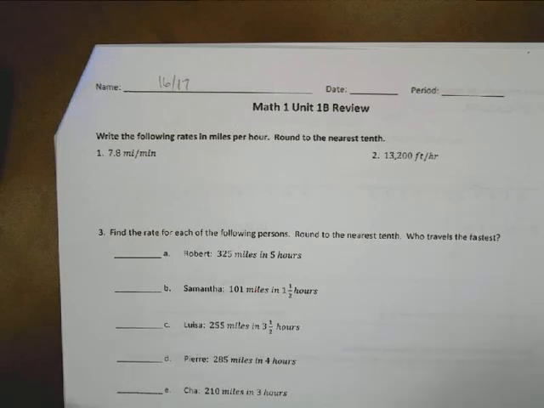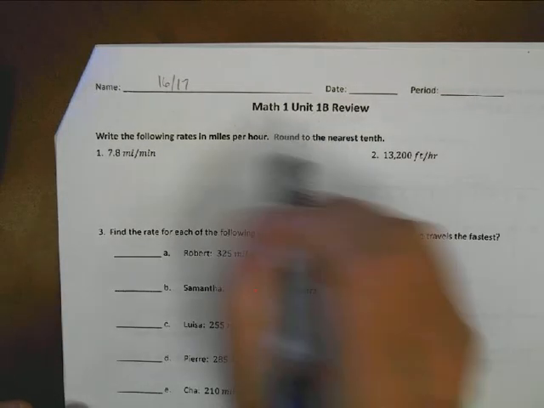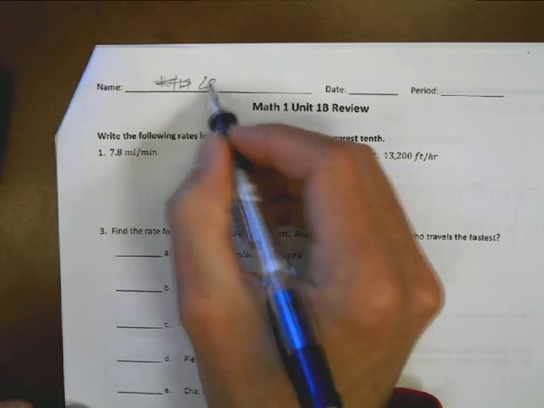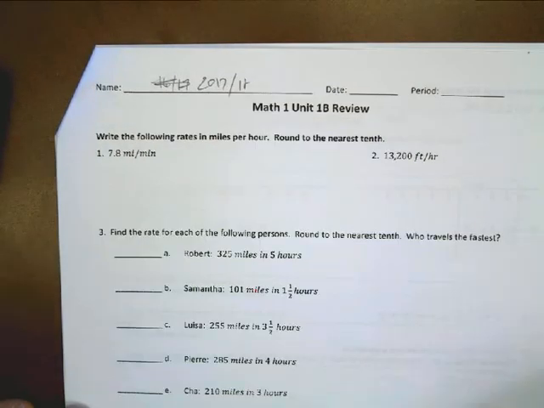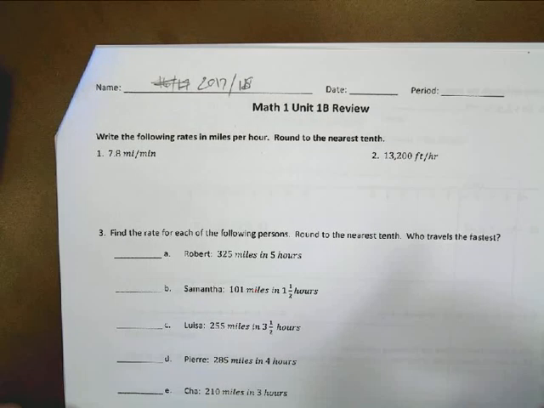Alright, this is Math 1, Unit 1B review for the 2017-18 school year. Alright, so here we go. Let's take a look at the review worksheet.